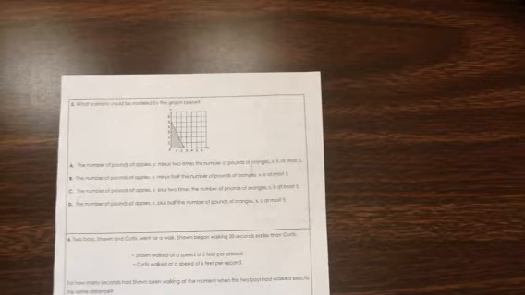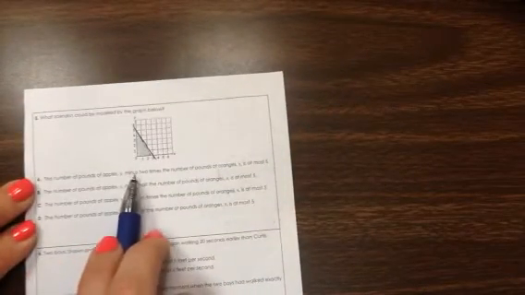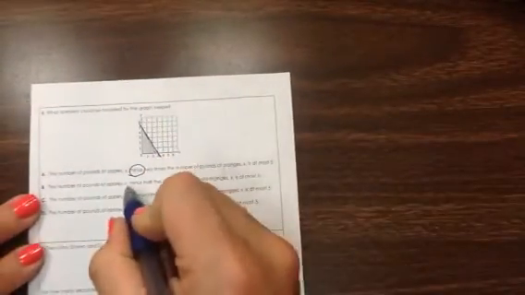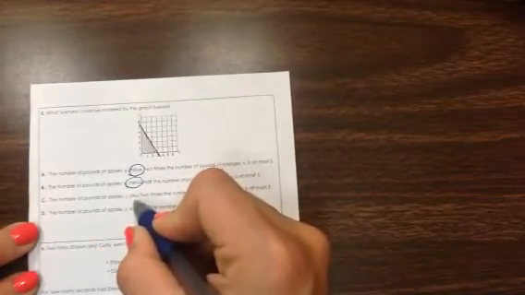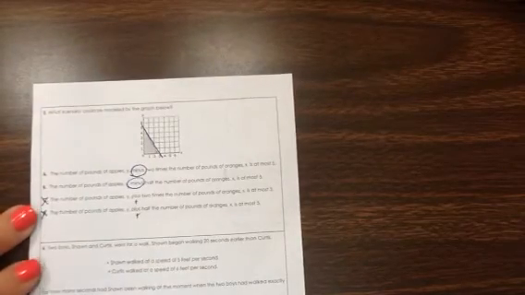All right, 2 more. What scenario could be modeled by the graph below? We want to look for the y-intercept and figure out which one of these equations would match it. So here we have a negative slope also that we want to look for. So we know that it's going to be minus, so the number of pounds of apples minus was a keyword that would tell us a negative slope. Same thing, minus. And then both of these have plus, which would give us a positive slope. So we want to eliminate C and D.